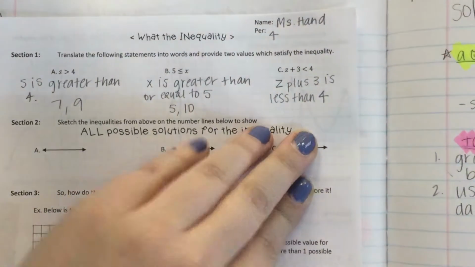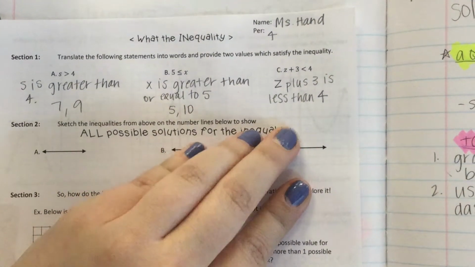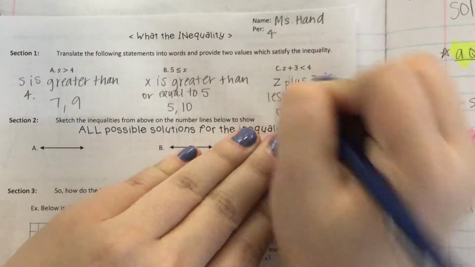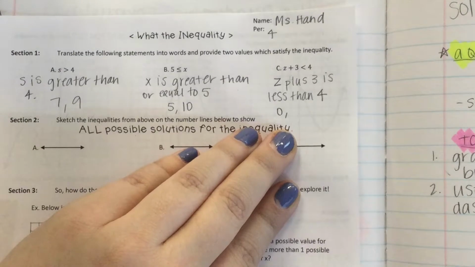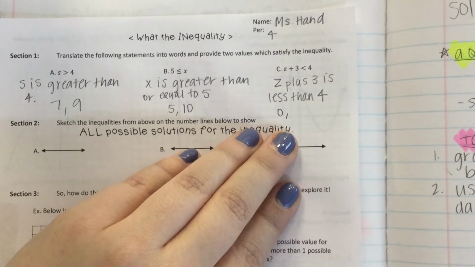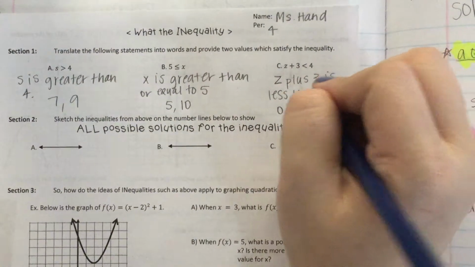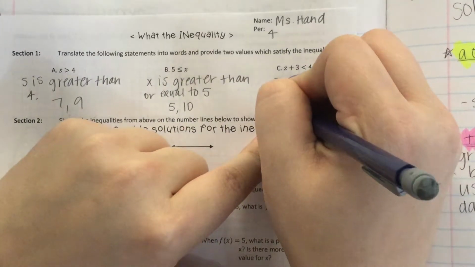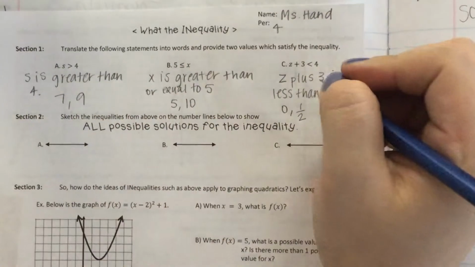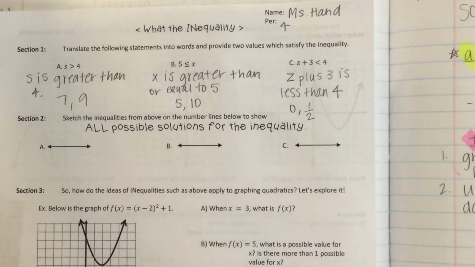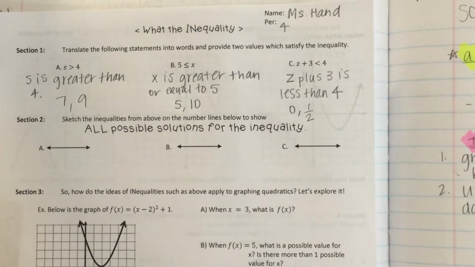So what's one value that would work? 0.5. What value would not work? 1, 2, 3.14159263. 5. Would negative numbers? Negative numbers could work, yeah. So negative 2, negative 5, negative 1, whatever.